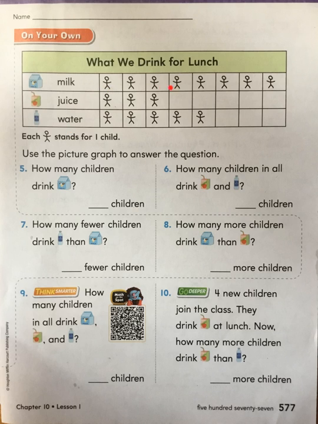I'm going to go through and I'm going to count how many children picked each one. So for milk, I have 1, 2, 3, 4, 5, 6, 7, 8. So I'm going to write the number 8 at the end. Now I'm going to look at juice.